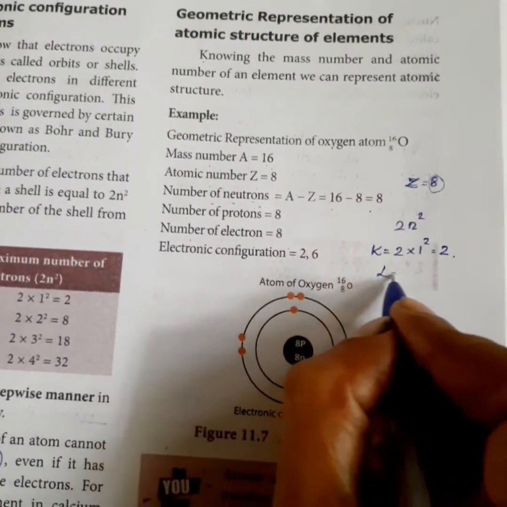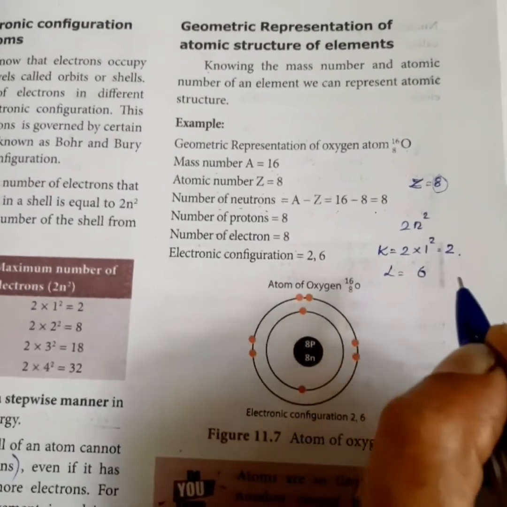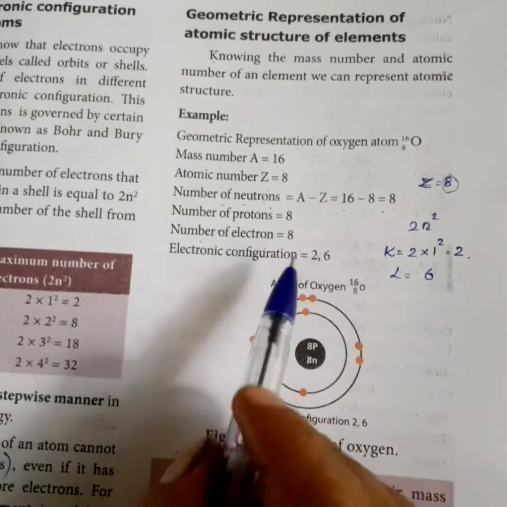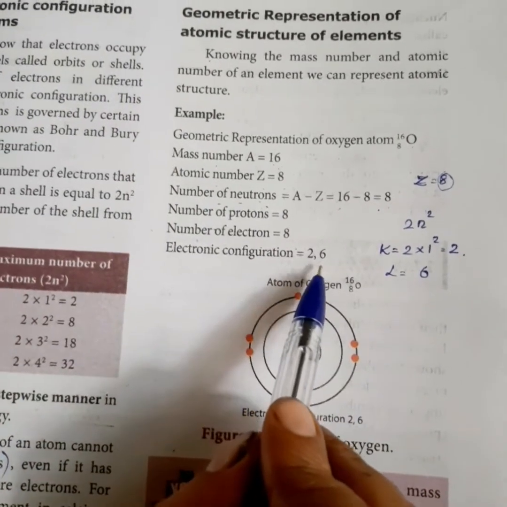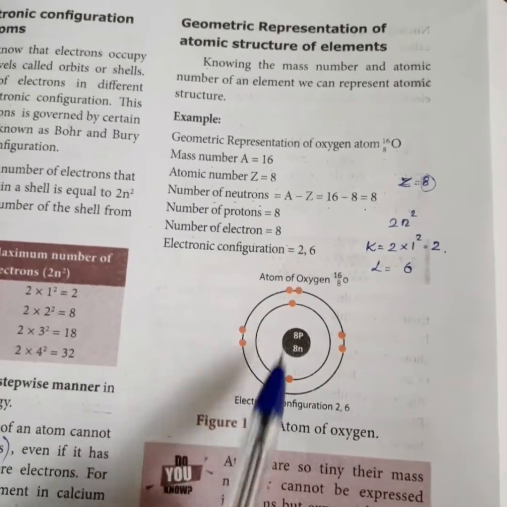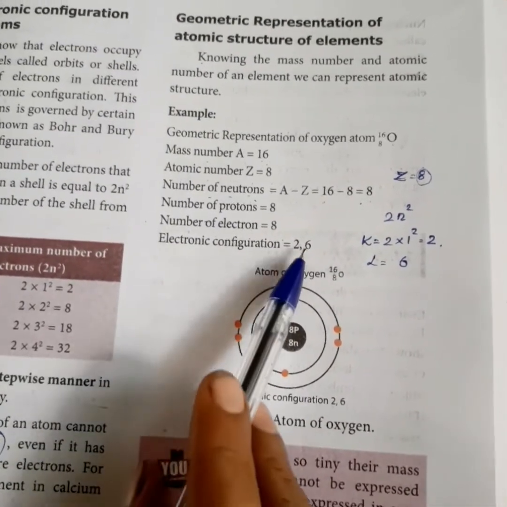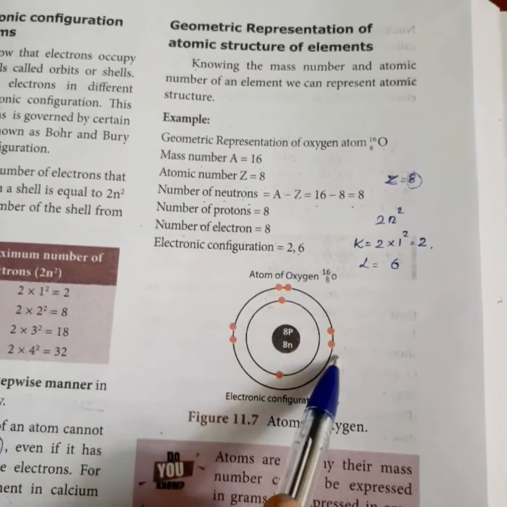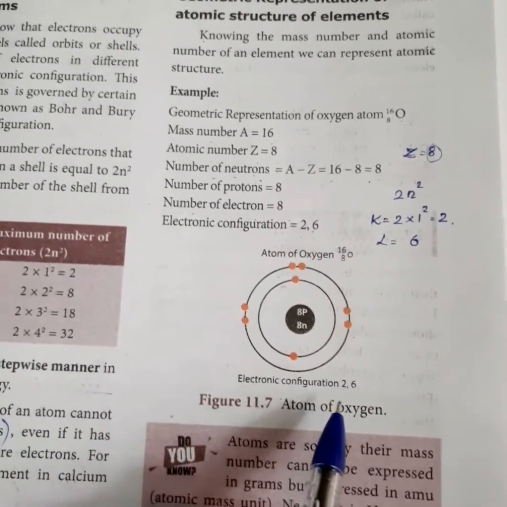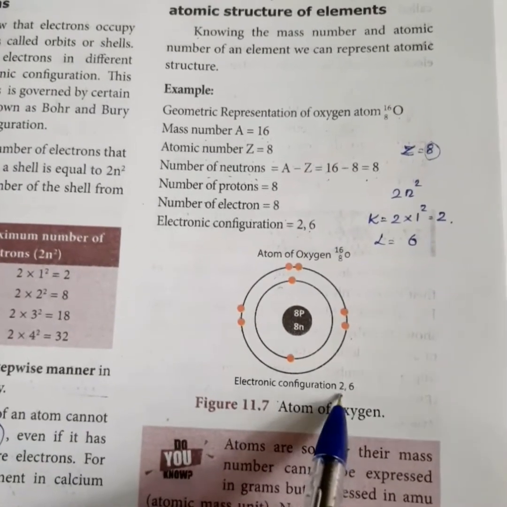L shell 6. So we get the electronic configuration of oxygen is 2, 6. Here, listen, 2 electrons are there. Next 6: 1, 2, 3, 4, 5, 6. So the electronic configuration of oxygen is 2, 6.